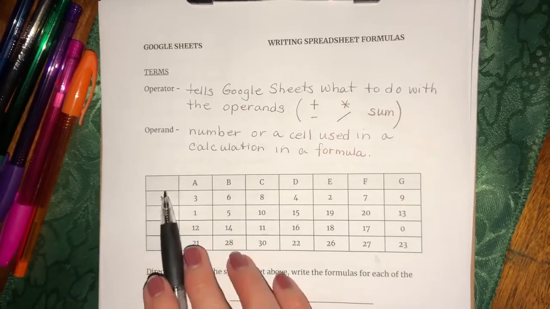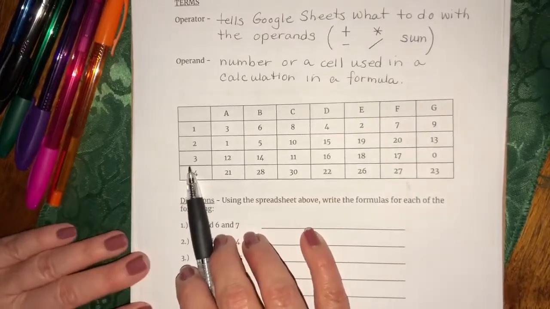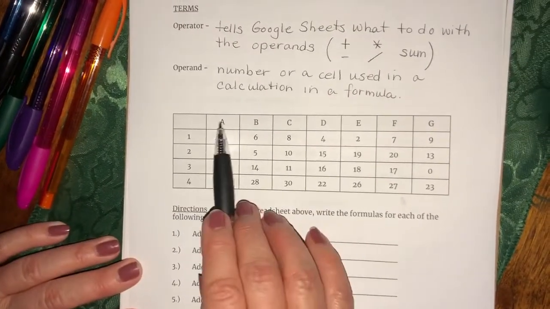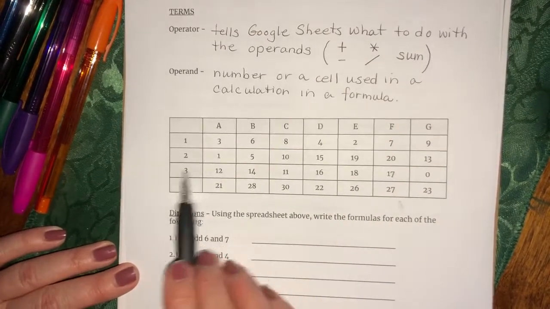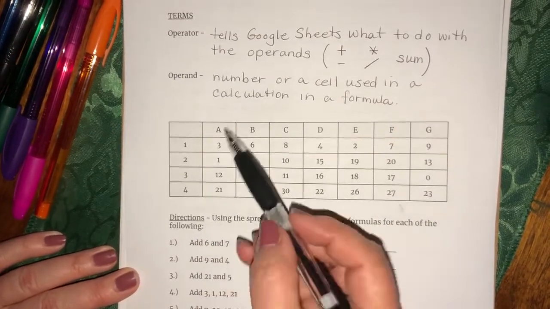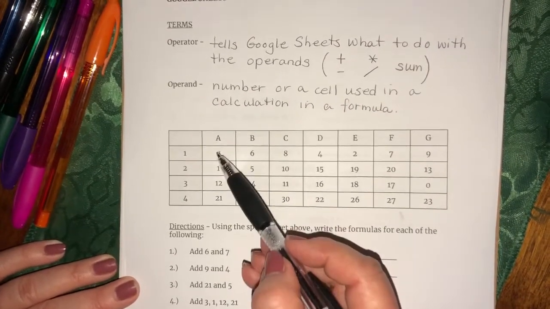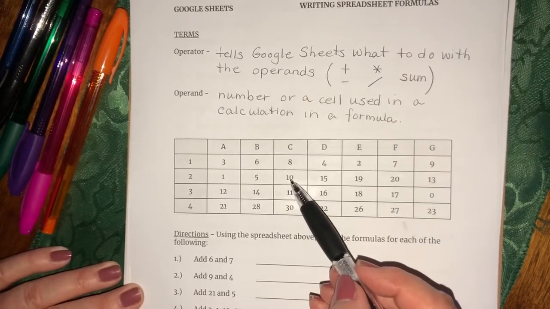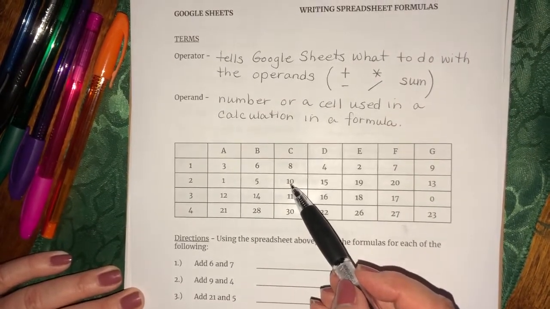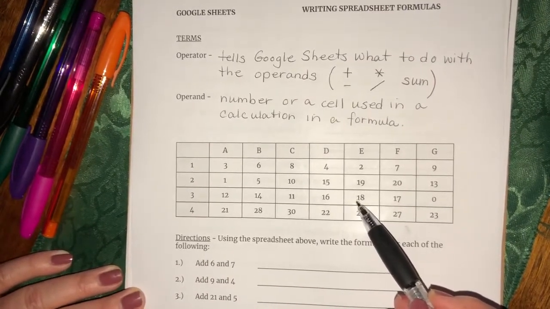So let's take a look at this grid that I have here below. Picture this as a Google sheet. Here are your column labels. Here are your row labels. And simply within these cells, there are numbers. So in cell A1, you have the number 3. In cell C2, you have the number 10. In cell E3, you have the number 18.